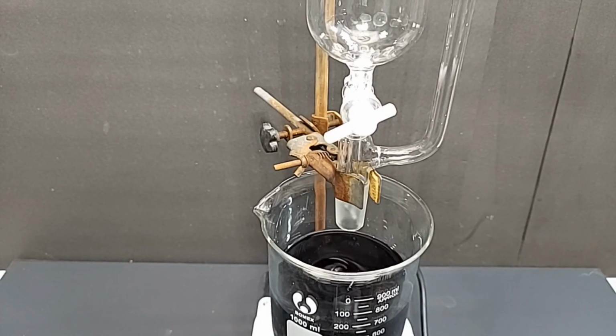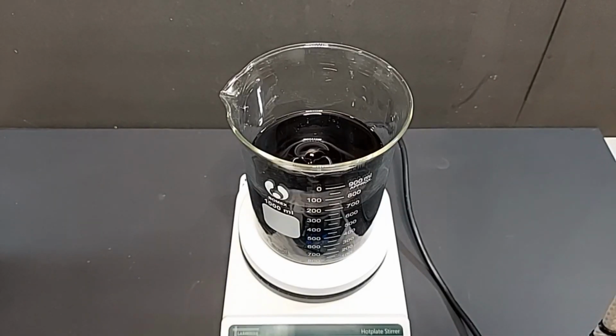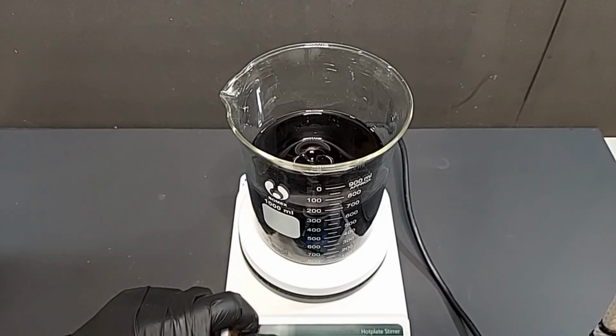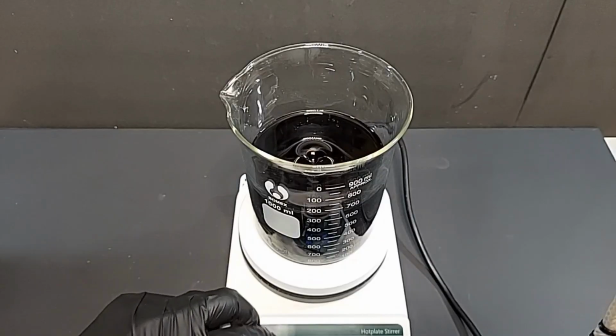So I'm going to take everything apart and we'll start heating it. Now that everything is nice and simple, I'm going to start heating it, and I'm going to start around 50 degrees Celsius. Again, this has to go slow, and I'll kind of monkey with the temperature depending on what I see happen.